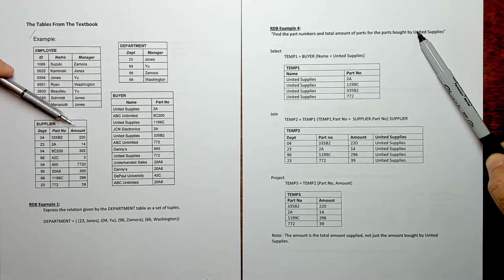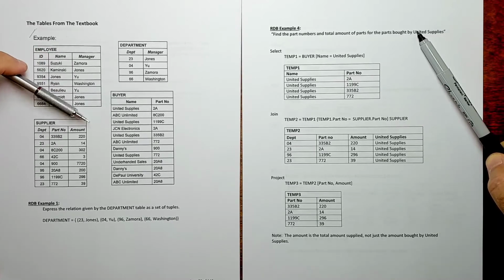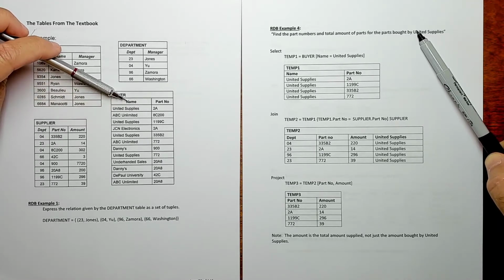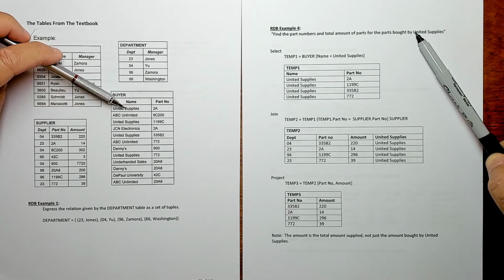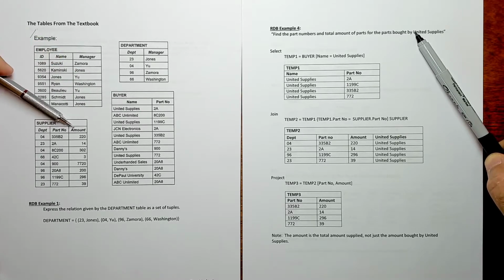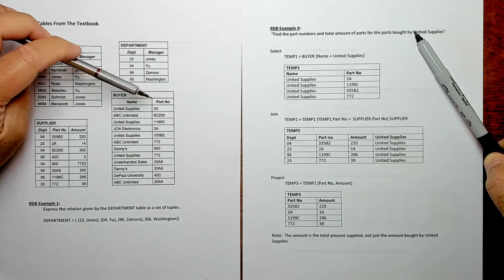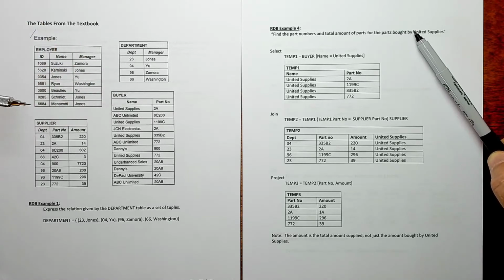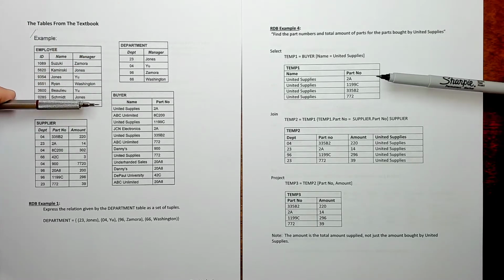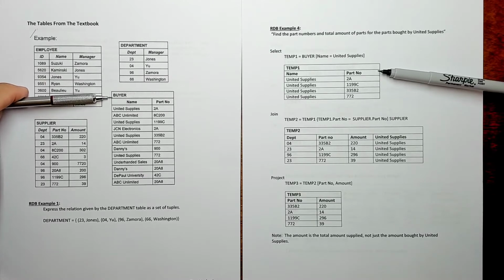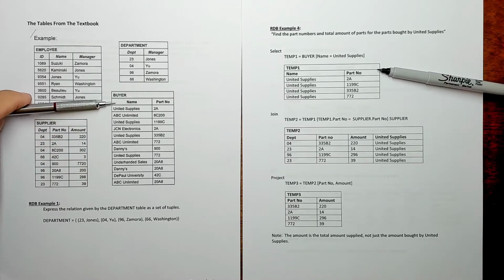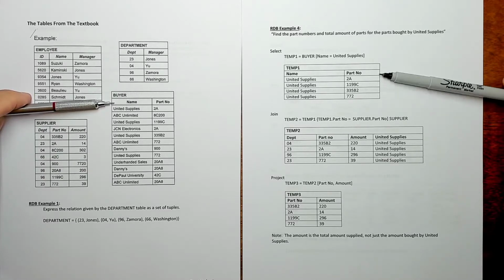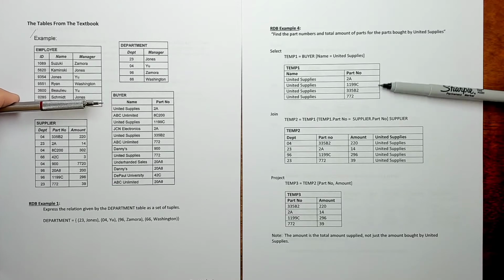So we know we got to do a join between these somewhere along the line, right? Because United Supplies is in this guy, and parts and their amounts is in this guy. And they share the part field, so that's what we'll join on later. Okay, so we could simplify it by just pulling United Supplies out of the buyer. So this table here pretty much represents the parts that United Supplies supplies.